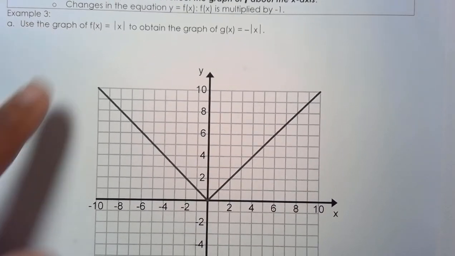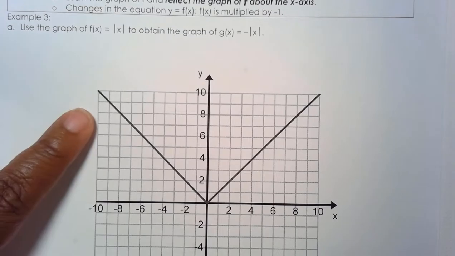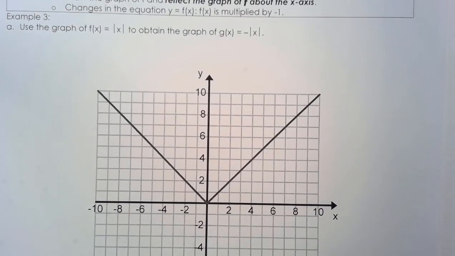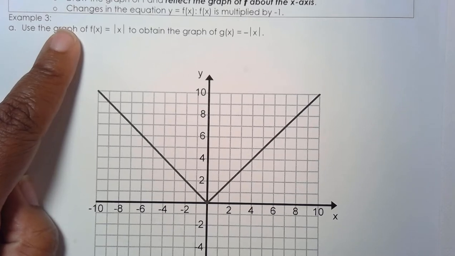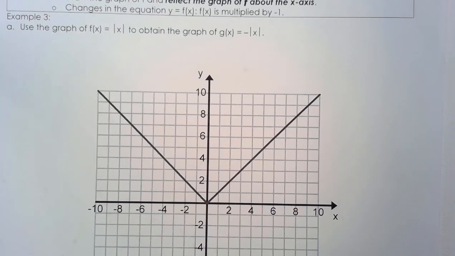It says here, draw the graph of f and reflect the graph of f about the x-axis, meaning it changes in the equation y is equal to f of x is multiplied by -1. So let me explain what this means here.